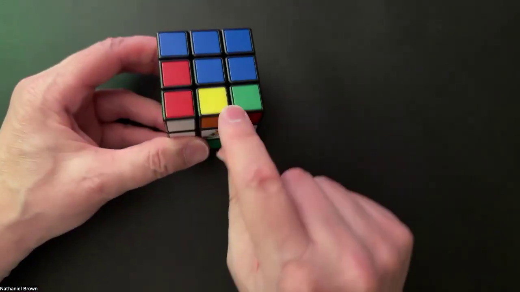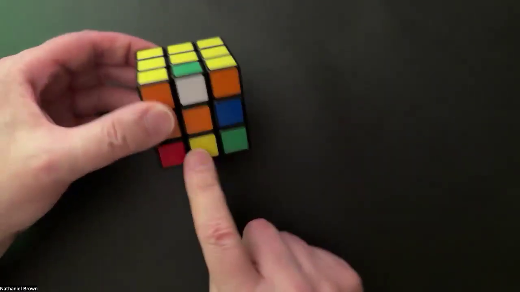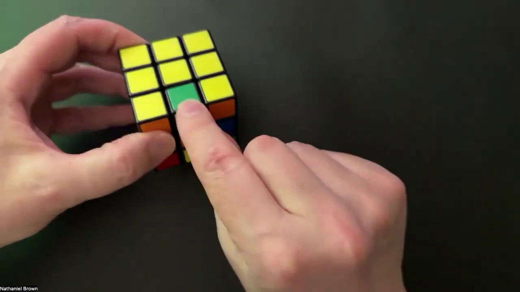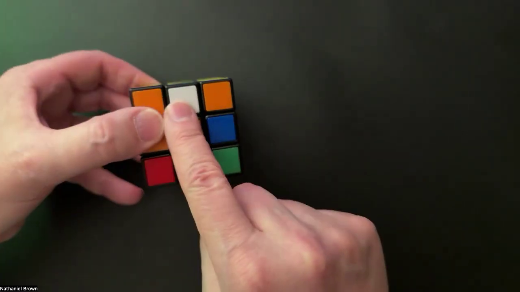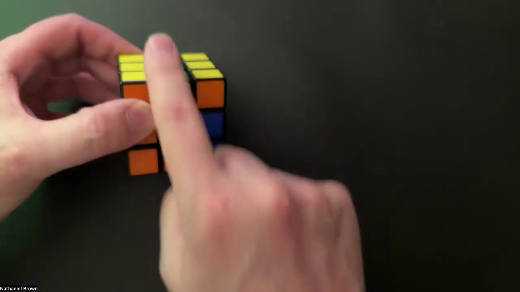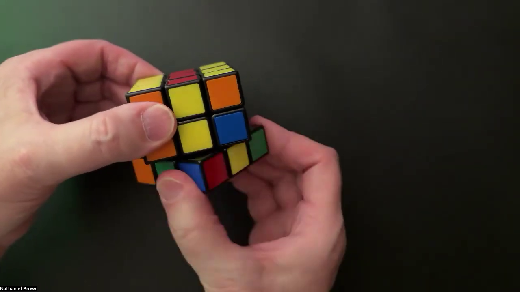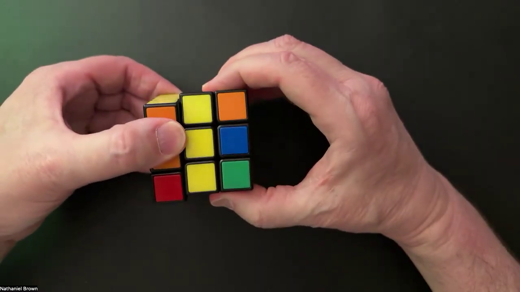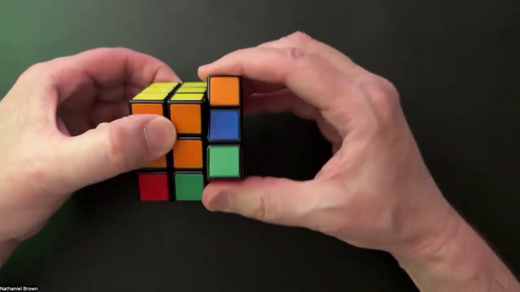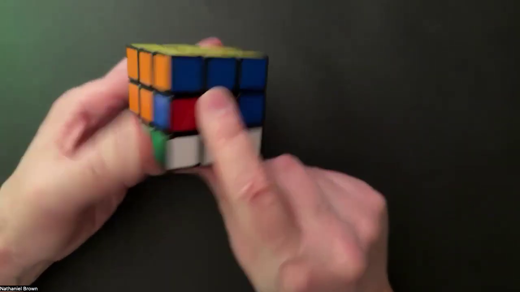Now this just got bumped, yellow and orange. So we bring this over to the orange side. So yellow and orange belongs right there, right? Yellow and orange. Put it safely to the side. Bring down this middle column. Slide the piece into position. Slide that column back up. Look at that. Perfect. Orange, orange, orange.